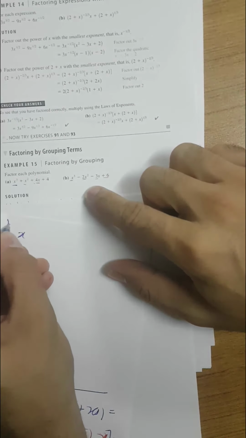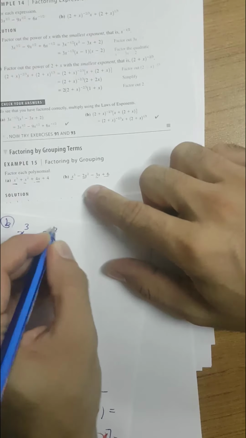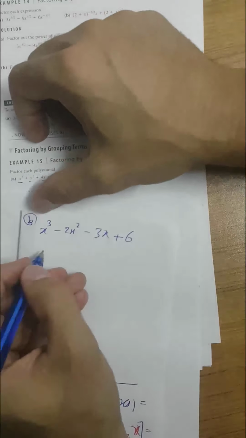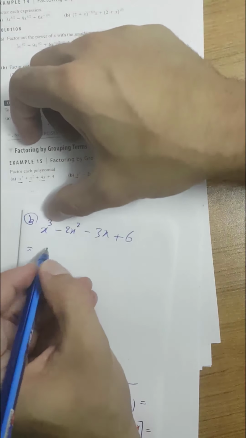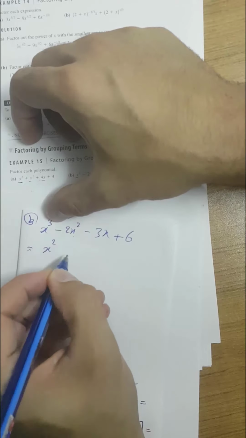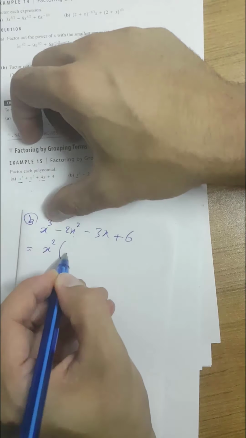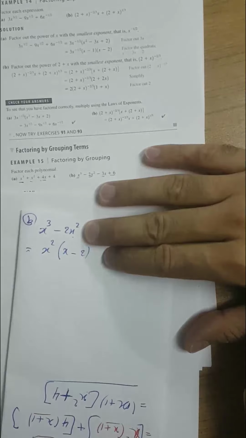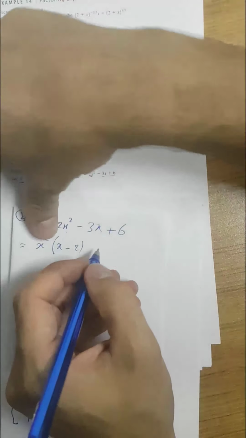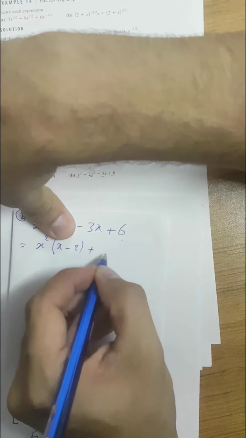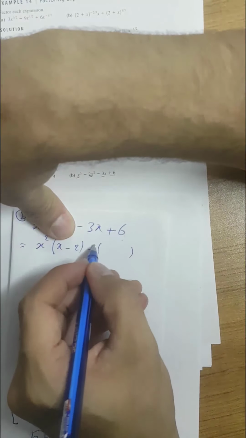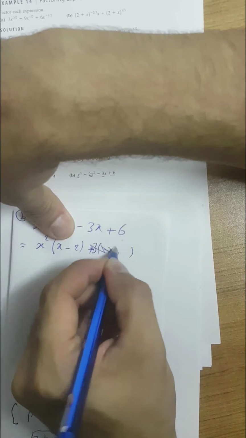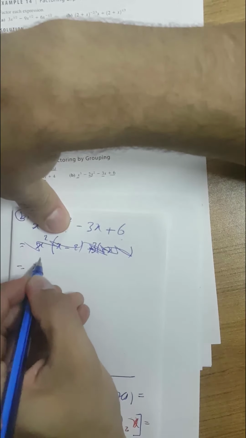Example B, I have x cubed minus 2x squared minus 3x plus 6. Be careful, this one is a little bit more difficult because there are some signs you can deal with. Between x cubed and 2x squared, I'll take x squared, and it remains x minus 2. Am I right? Now think about the second group. I'll put addition here. Between 6 and 3x, I'll take 3, so it remains minus x, right? So x squared, x minus 2.